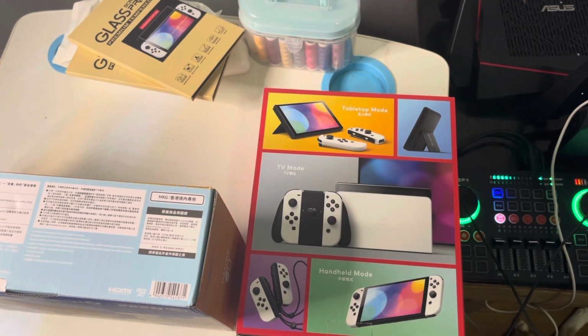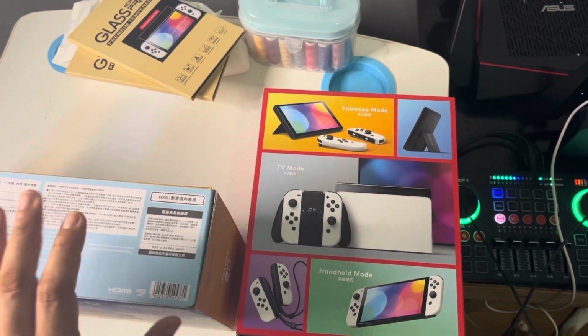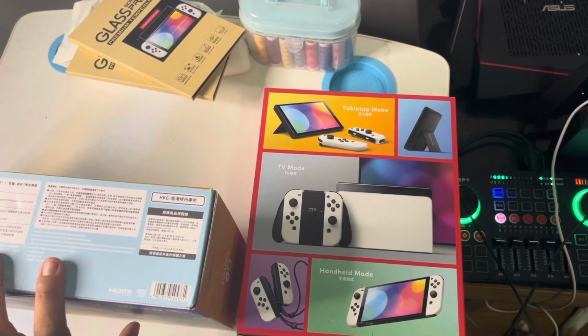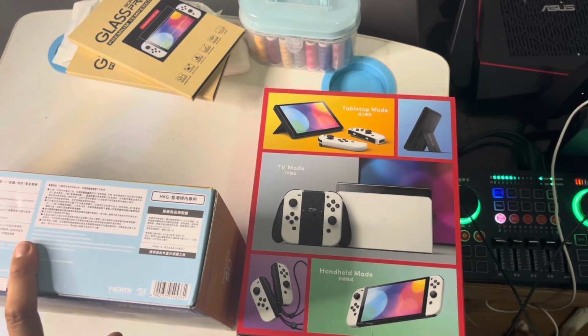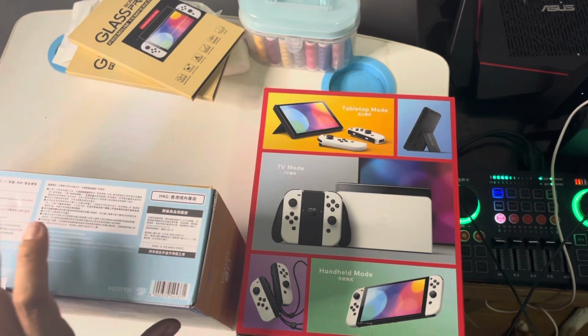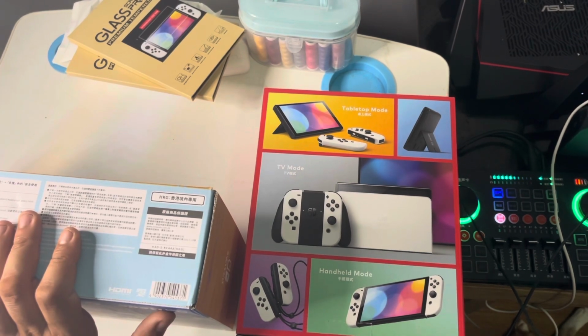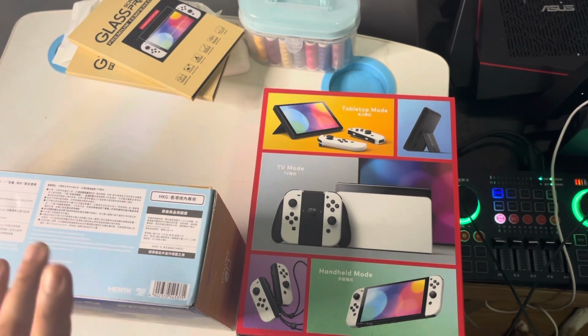So let's look at the specs up front. This Switch comes with your HDMI cable, the two Switch controllers, the screen, the Animal Crossing caddy, a UK plug, and also an SD slot.